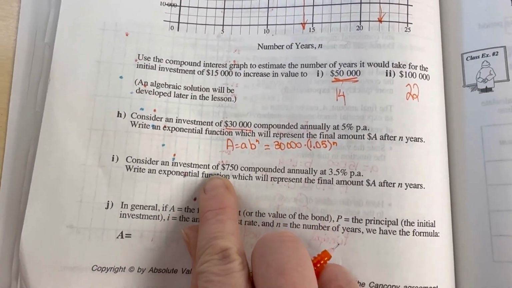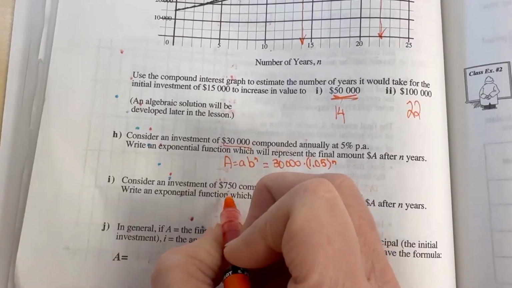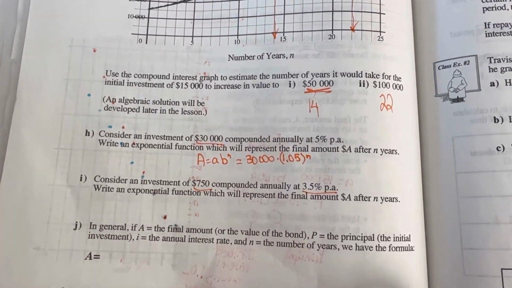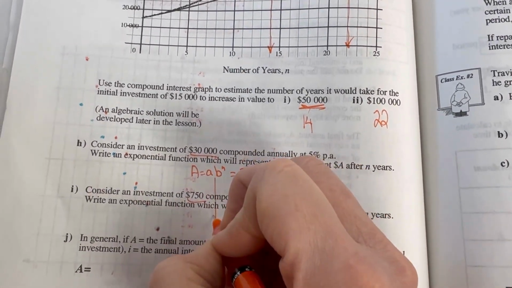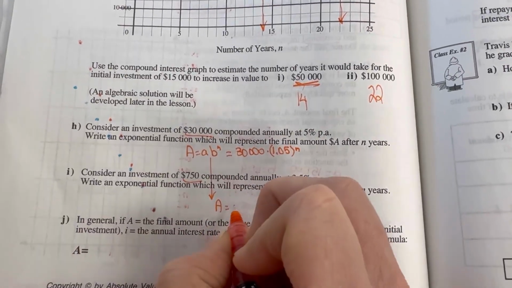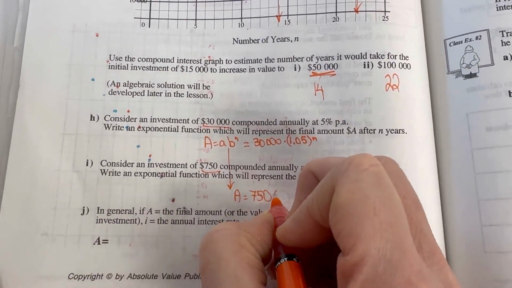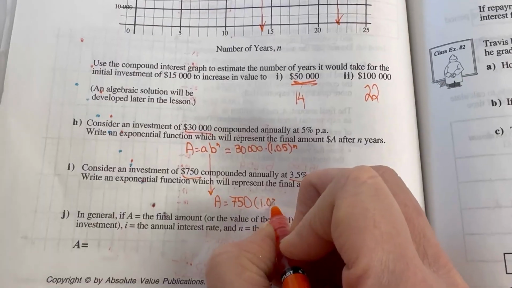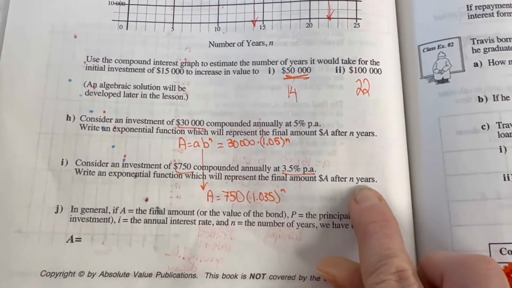What about if we have this one? Okay, so 750 compounded at 3.5%. Okay, so same formula here. So A is going to be equal to 750 times 1.035 to the power of n.